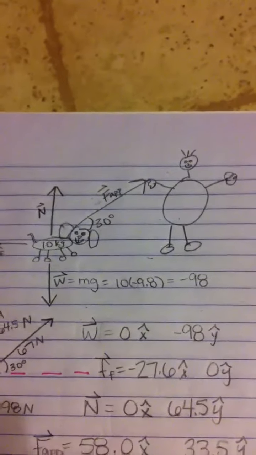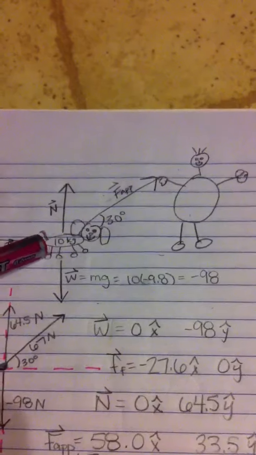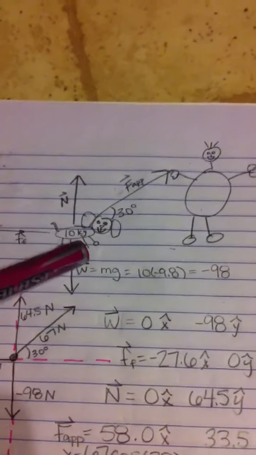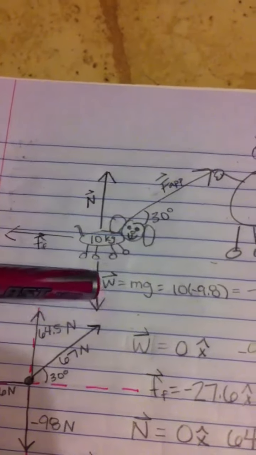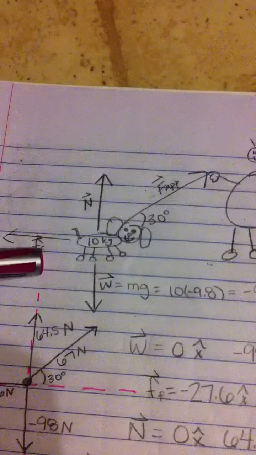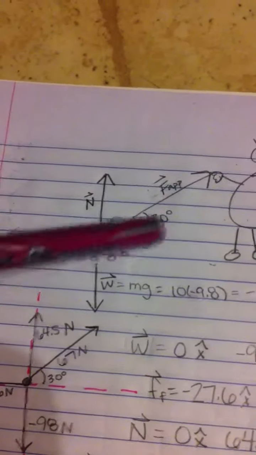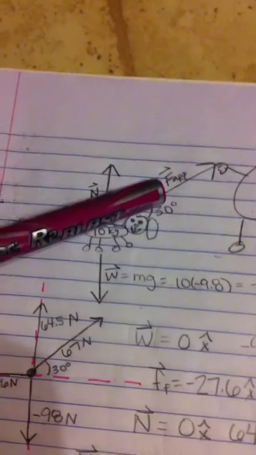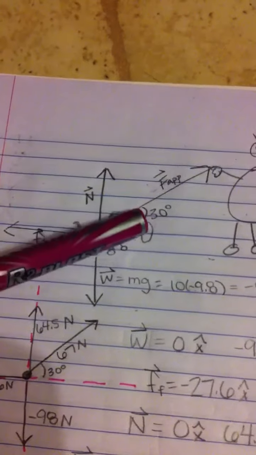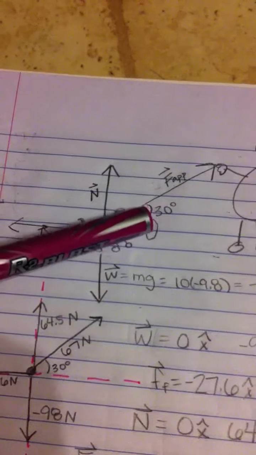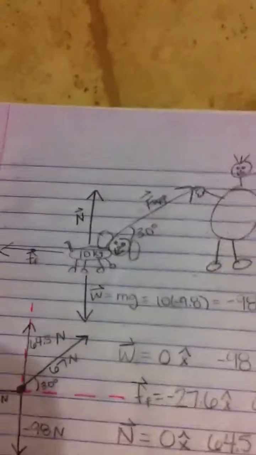Louie is taking Fido for a walk. Fido weighs 10 kilograms, and I drew the free body diagram that has the normal force, the weight, the friction force, and the apparent friction. And the apparent friction is going in a 30-degree angle from the horizontal.